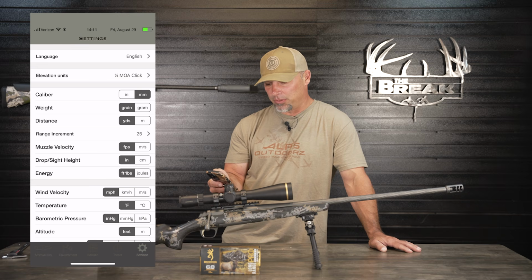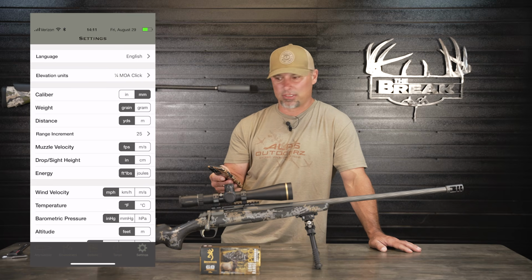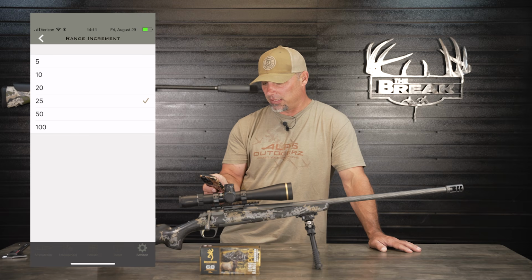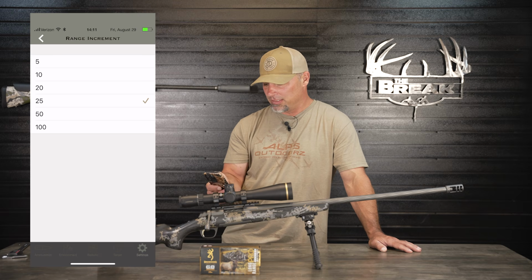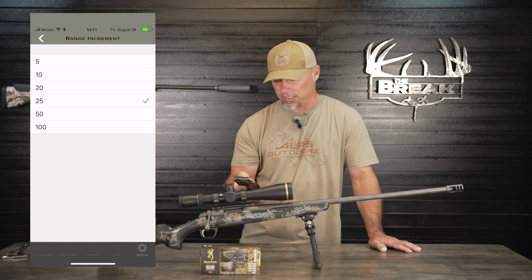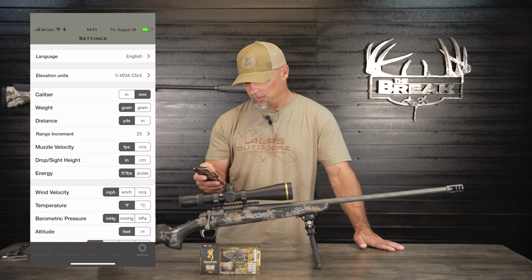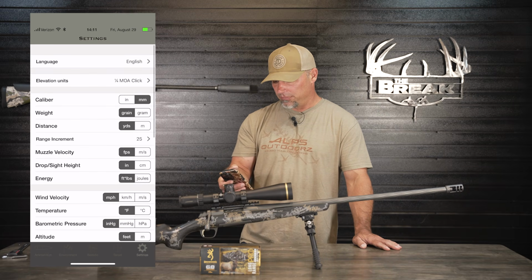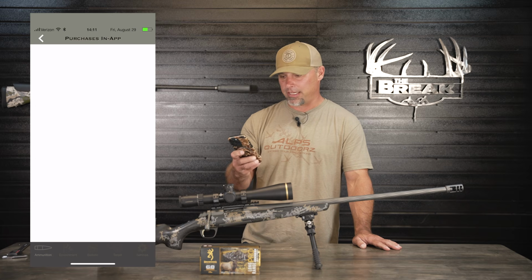And then you can go down caliber. You can see inches to millimeters, your weight differences, your distance, maybe you use meters instead of yards. And here's your range increments. I'm gonna click on that one. You can see I've got it selected at 25. You could do 5, 10, 20, 25, 50, or 100. 25 seems to work just fine for me. But anyways, that is all the features of this app.